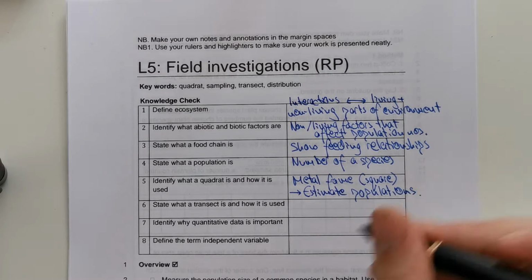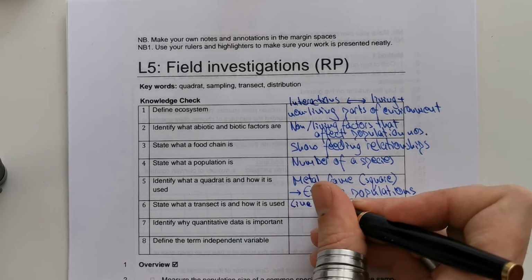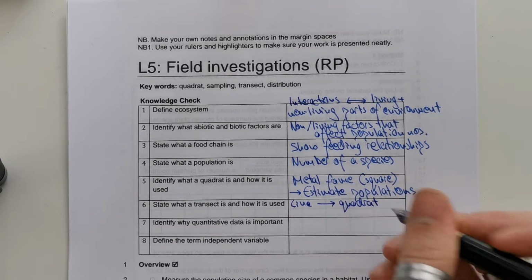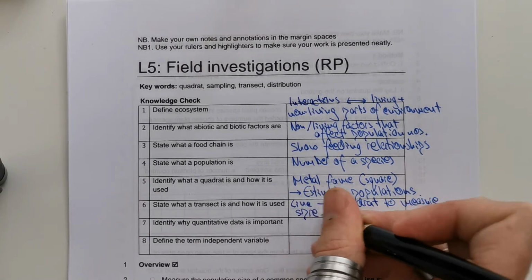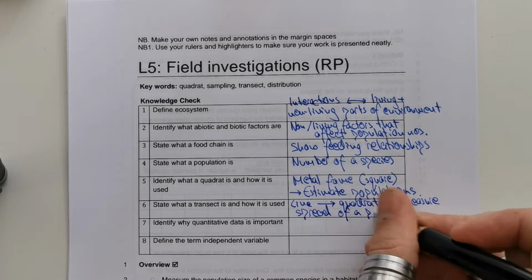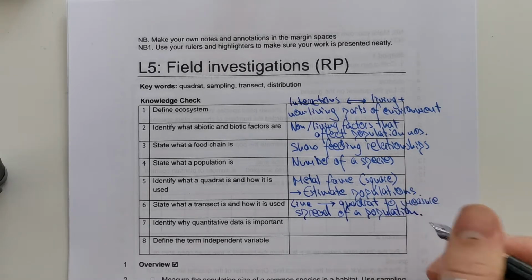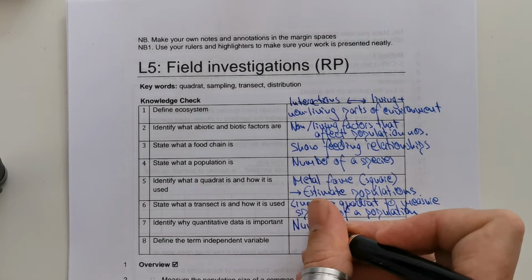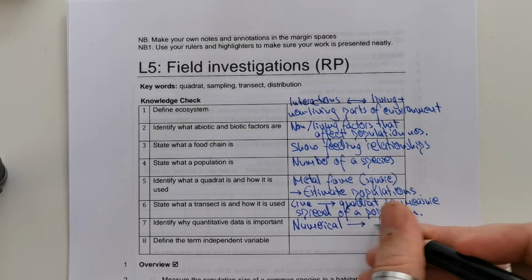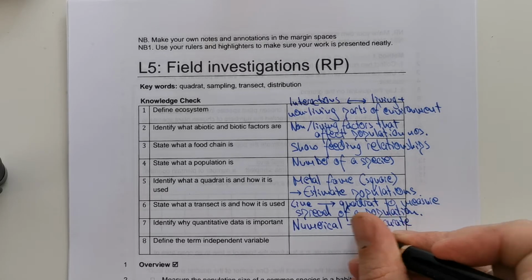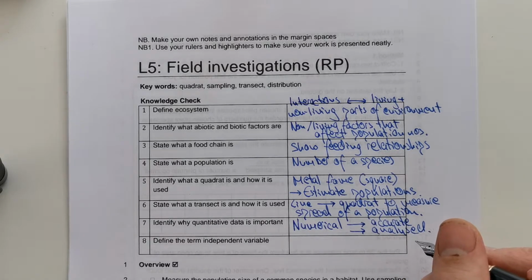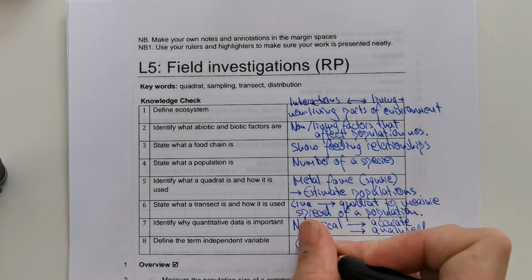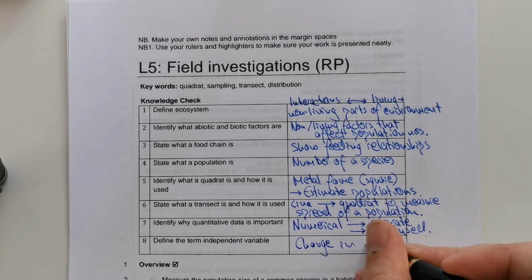What's the transect and how is it used? It's a line along which you use a quadrat, so it's the second use of quadrat, to measure the spread or the distribution of a population of organisms, again non-moving, such as plants. Why is quantitative data important? It's numerical, so we can make sure it's accurate, and it can be statistically analysed easily. And then from all your science experiments, what does the term independent variable mean in the context of an experiment? It is the thing that you change in an experiment.